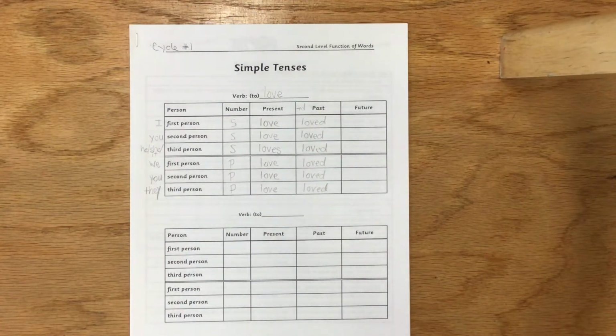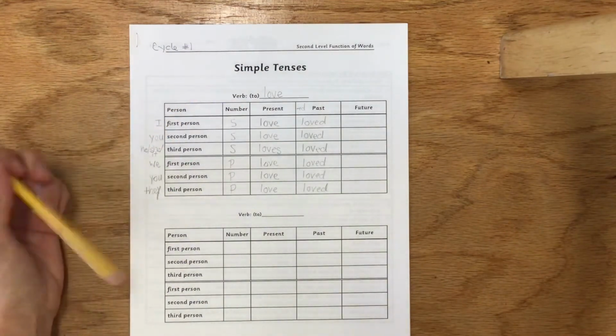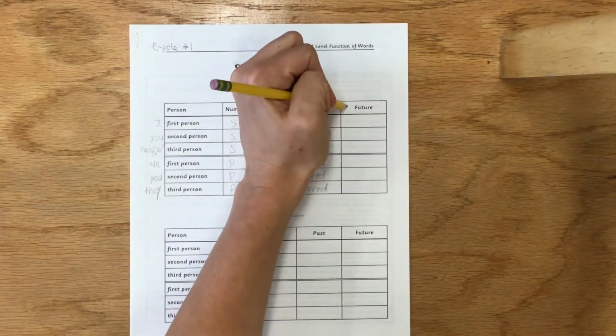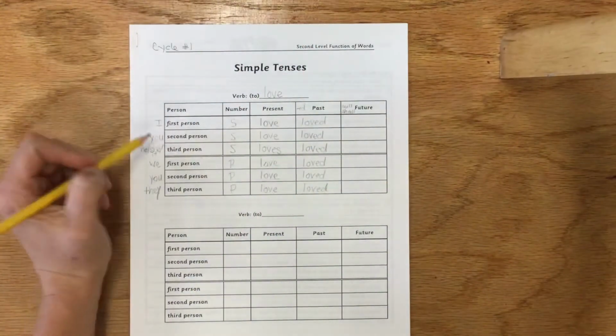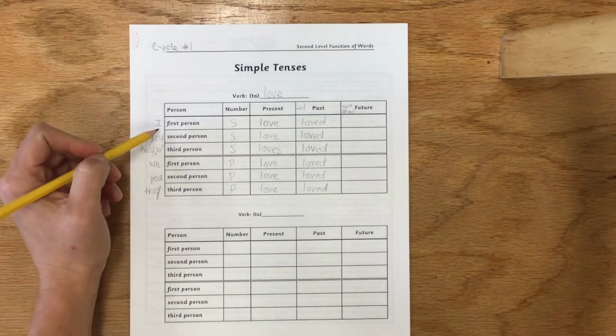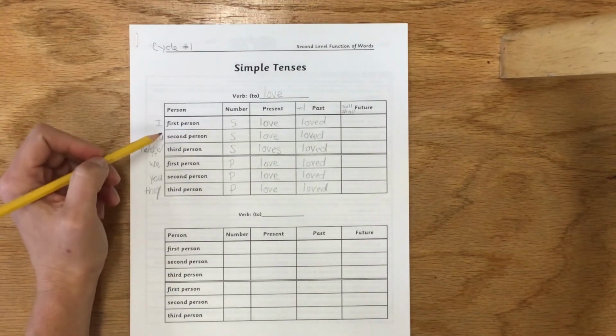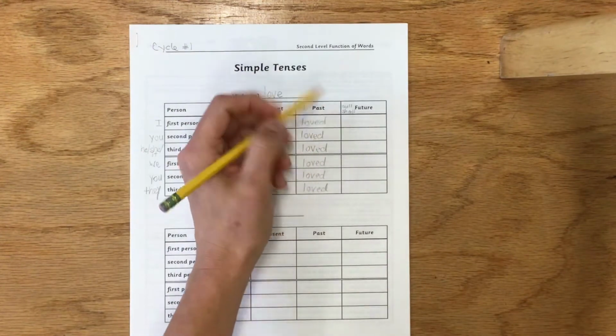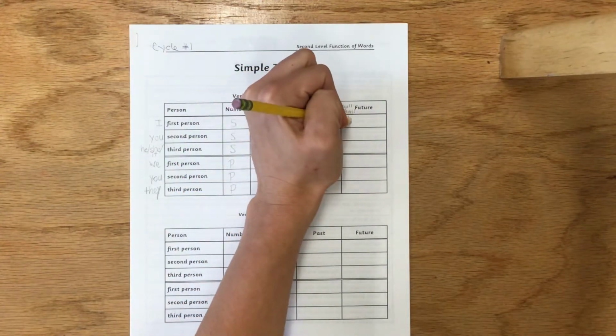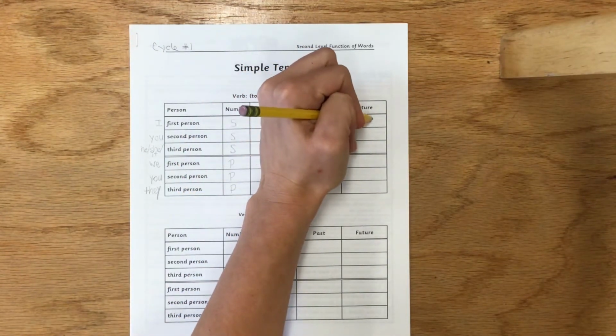Future is the sentence that takes place, of course, in the future. So it hasn't happened yet. It's going to be happening. So with simple tense, we add will or shall. For example, I shall love pizza. When it's first person, we use the word shall. Shall love.